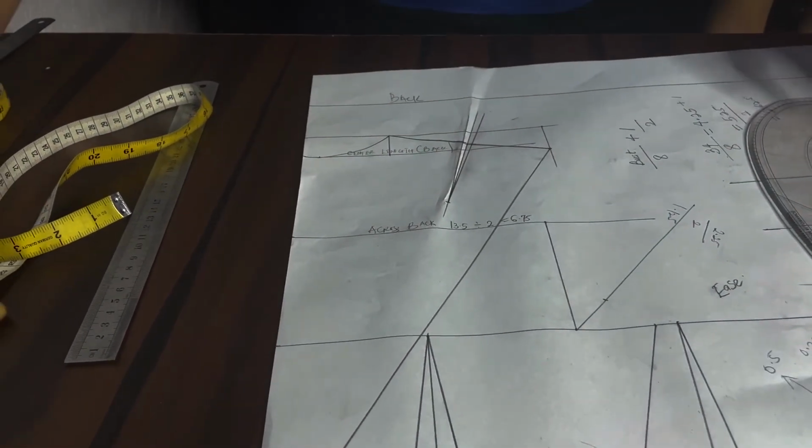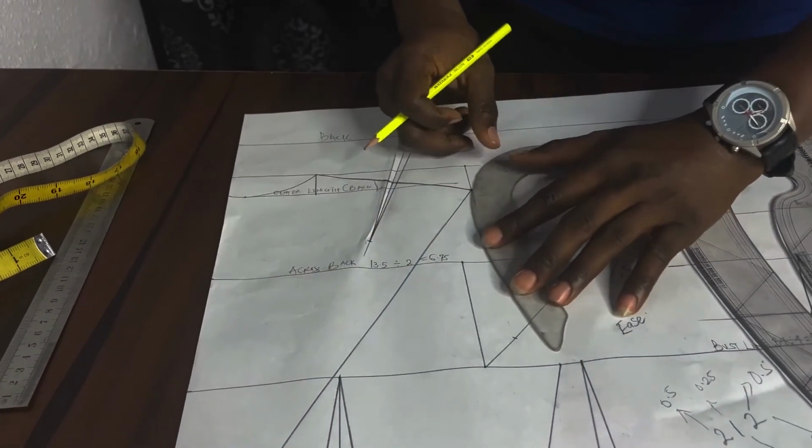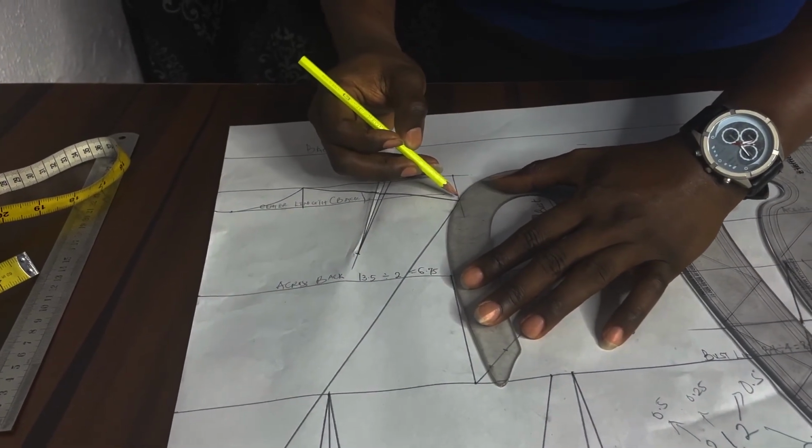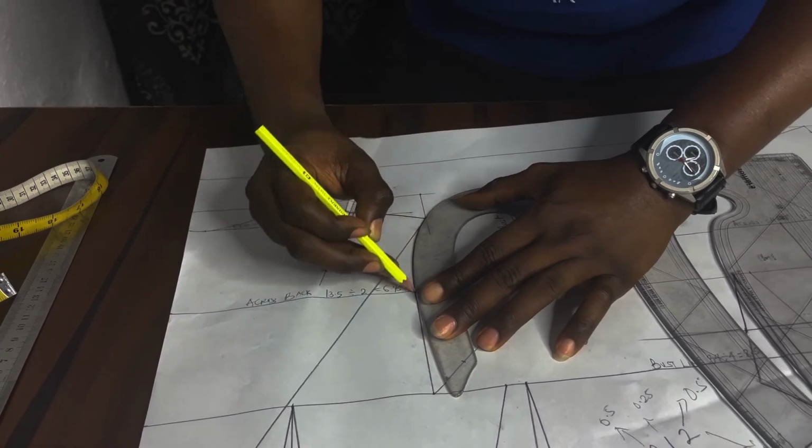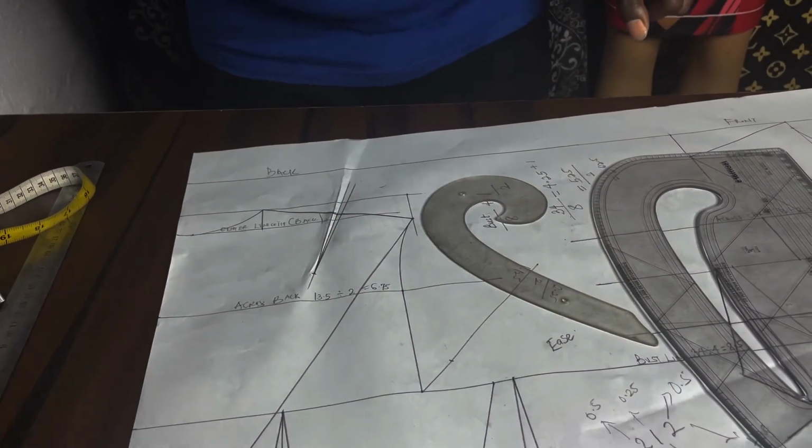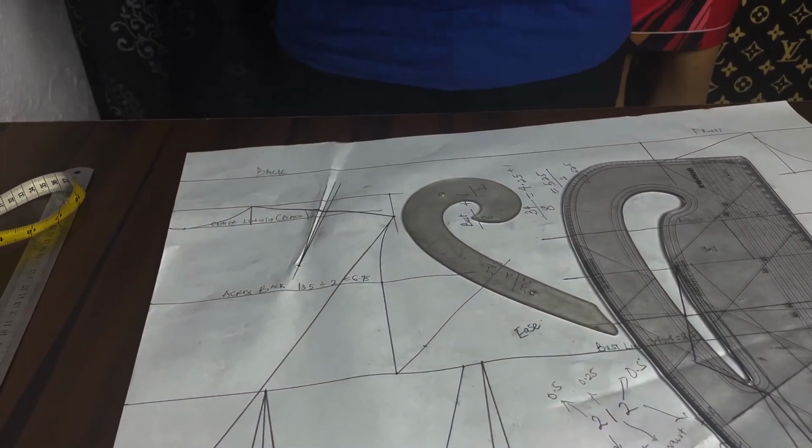Okay, let me use this. Okay, using my flexible curve, we're actually making our armhole.